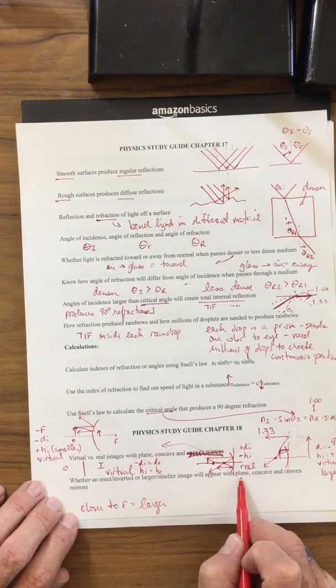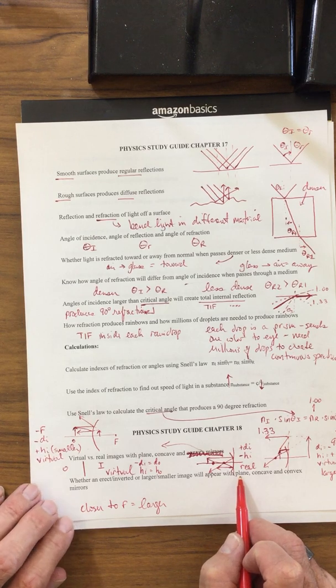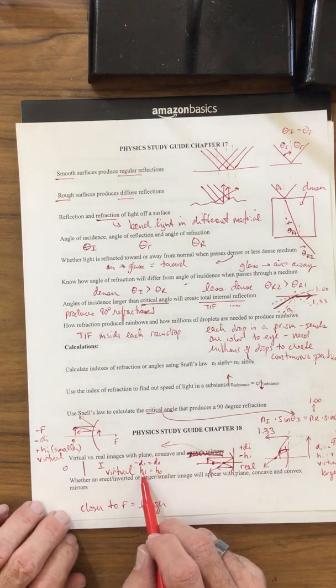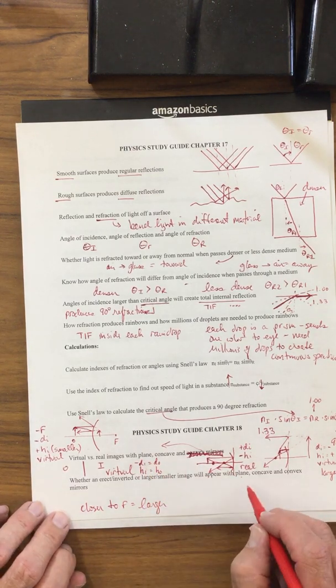And with plane mirrors, there is no focal point, and as we had discussed, the image is going to be the same size. It's just going to be a negative distance.